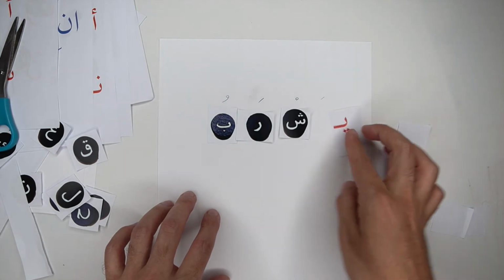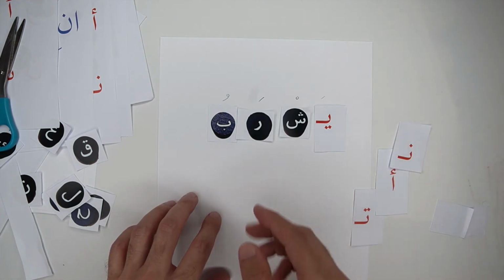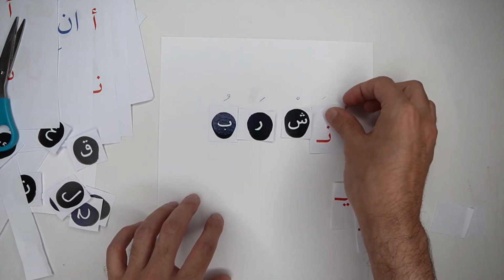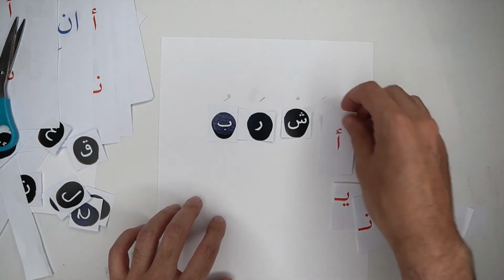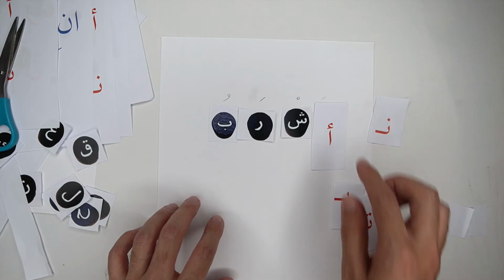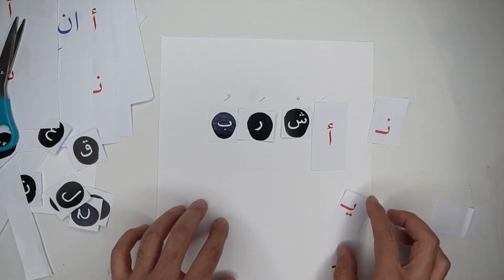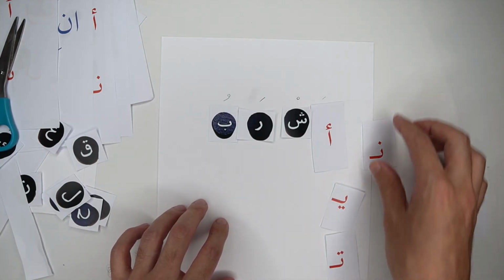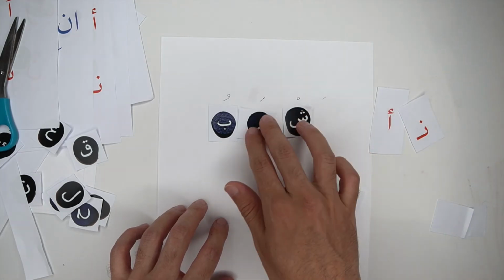If I say yashrabu, what does yashrabu mean? It means he is drinking. If I say nashrabu, what does that mean? Nashrabu means we are drinking. And if I replace this with hamza, and I say ashrabu, ashrabu means I am drinking. So you have to have basically one of these four at the beginning of a present verb. You must have one of these. So these are the beginnings now, right?